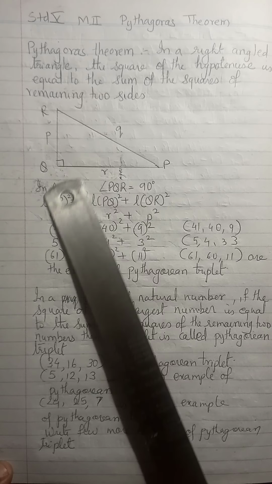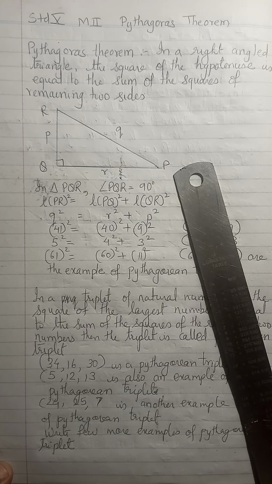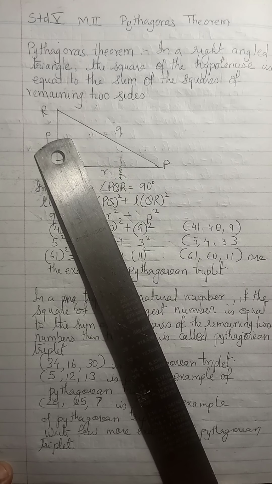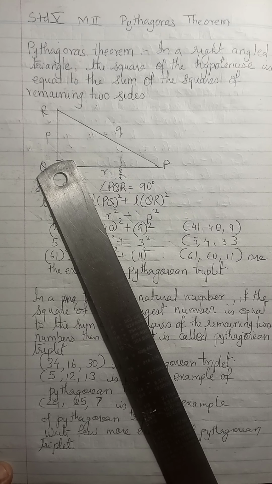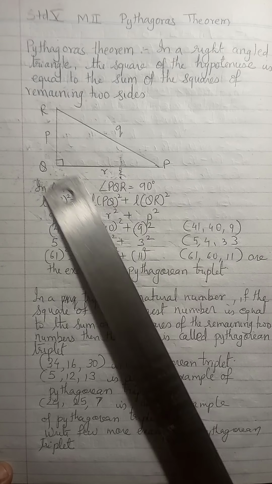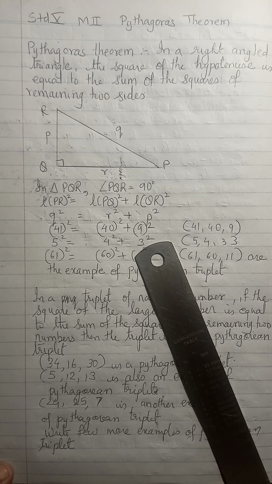Triangle RQP. Opposite to P I have given small letter p. Opposite to Q I have given small letter q. Opposite to R I have given small letter r.